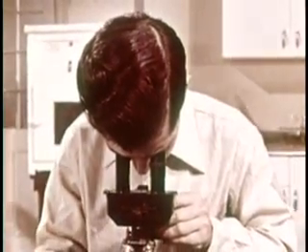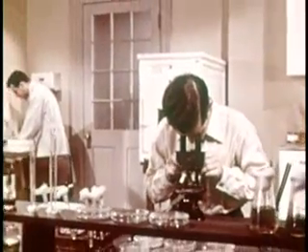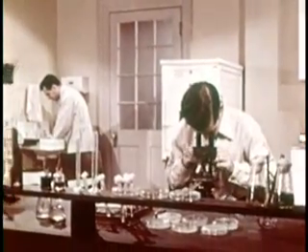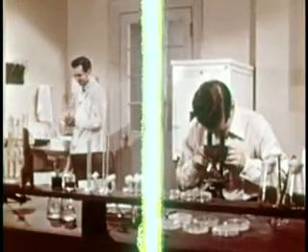Ted Jones is visiting one of the laboratories at the City Health Department. His brother Frank has recently taken a position as a bacteriologist with the department. Ted seems to be having a little trouble.